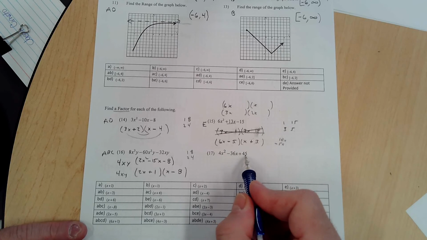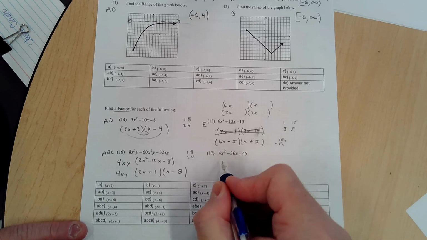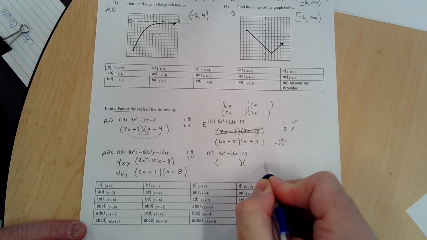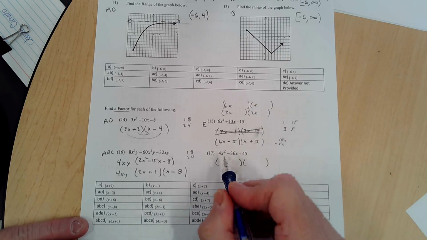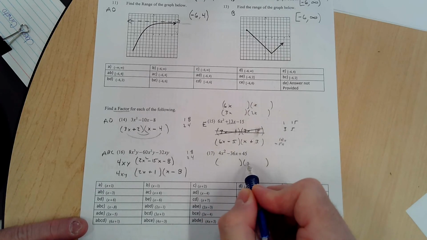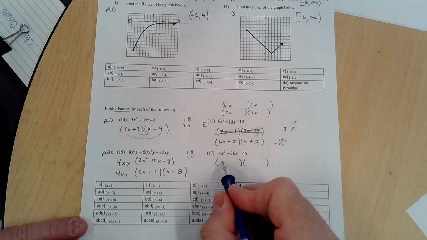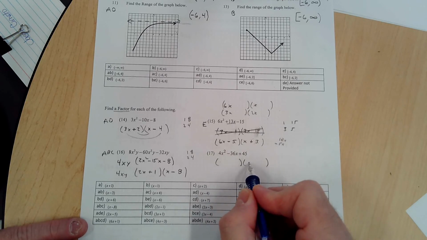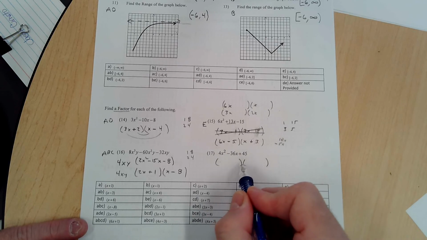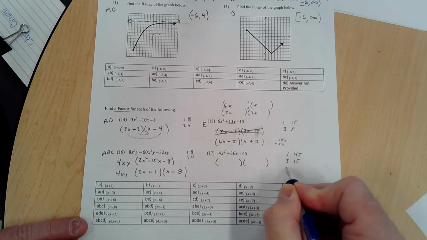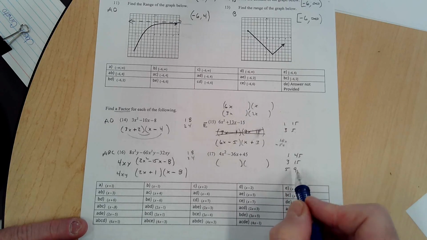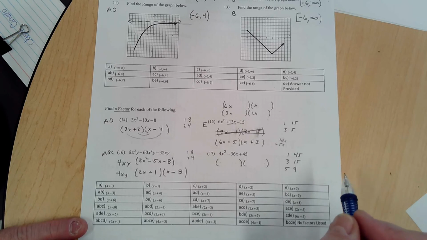4x squared, 36, 45. Do those things have any common? No. 4x squared is evil because we've got two choices. But here's what I know. I could do 4x and x, but you can't put an even number next to 4. I could do 2x and 2x, and the only way you can do 2x and 2x is if both of these numbers were odds. But look at that 45. 1 and 45, 3 and 15, 5 and 9. All 6 of those numbers are odds.